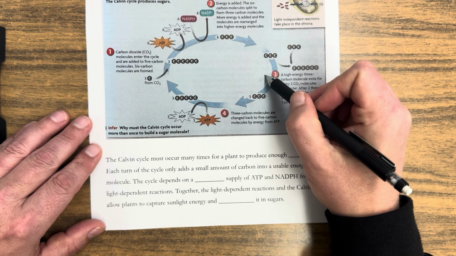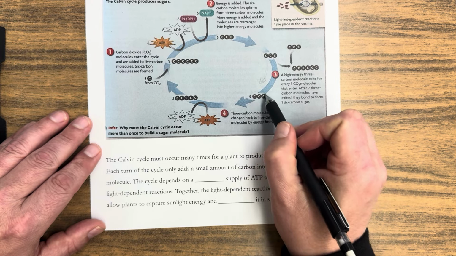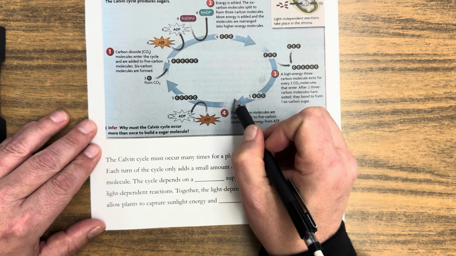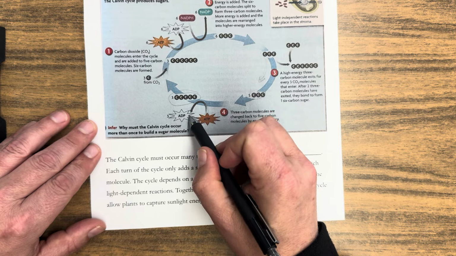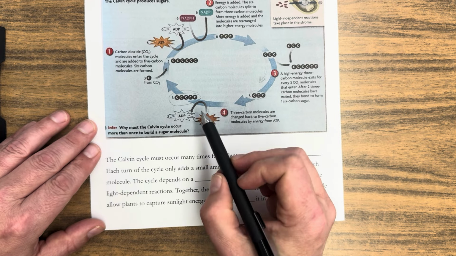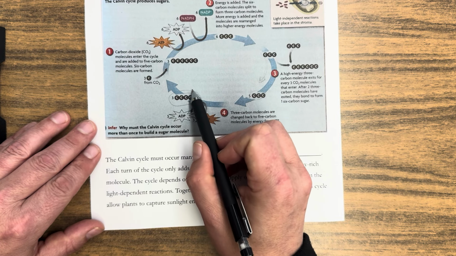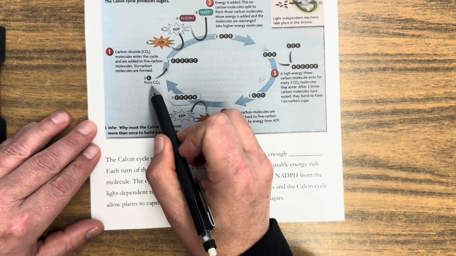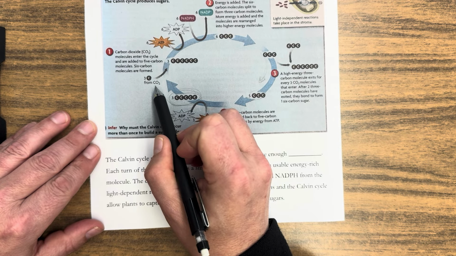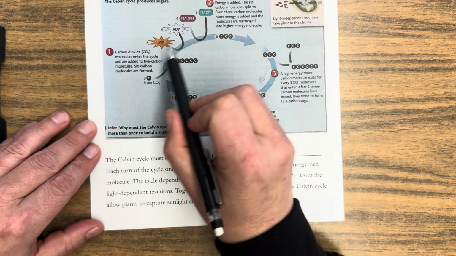So some of our leftovers that kept going along, this 3 carbon is going to get converted back into a 5 carbon using ATP again, which will switch back to ADP. And then this 5 carbon molecule is available to link up with carbon dioxide again, continuing this whole cycle.